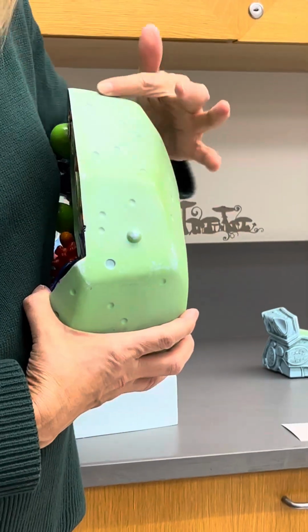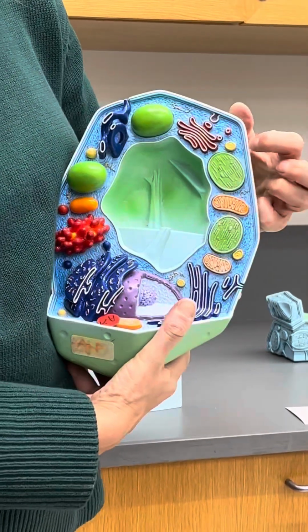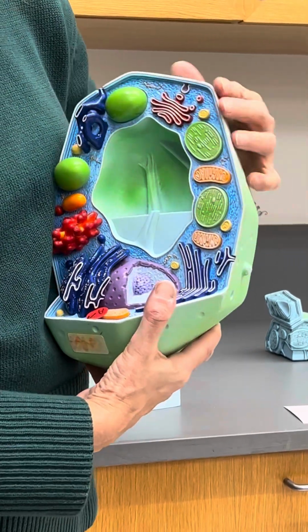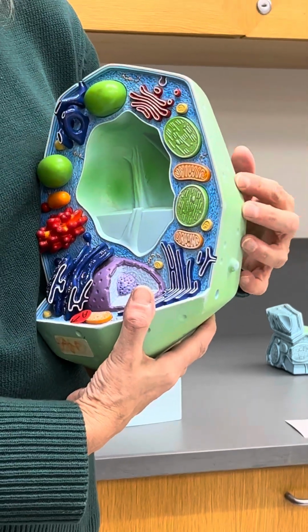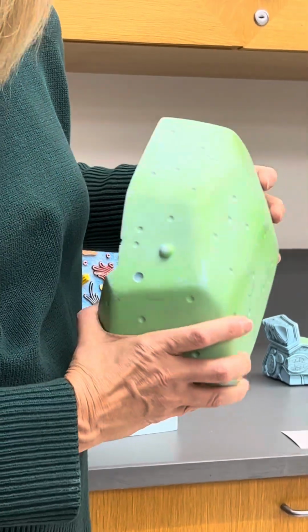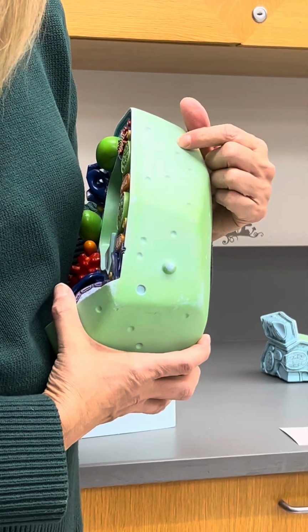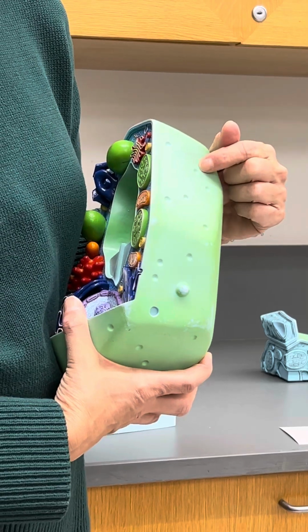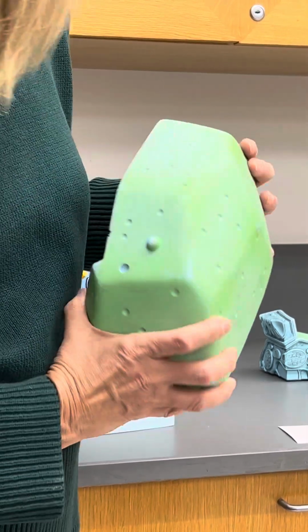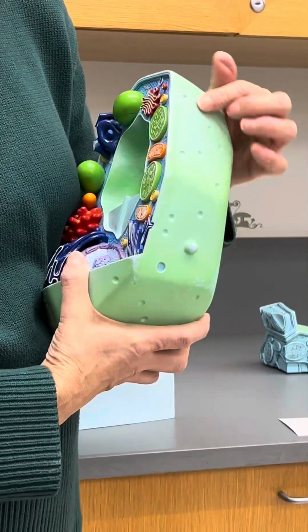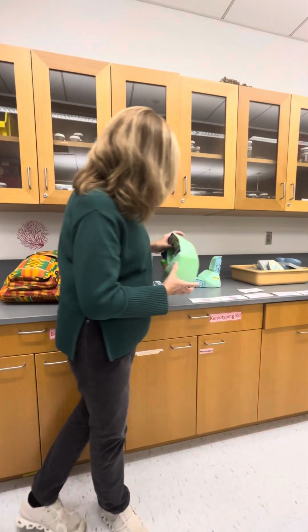If we look at the sides of a plant cell, there's a plasma membrane, but there's also a cell wall, right, that's composed of cellulose, and then we have these little pores, okay, and those little pores are called desmata, okay. So that's for that.